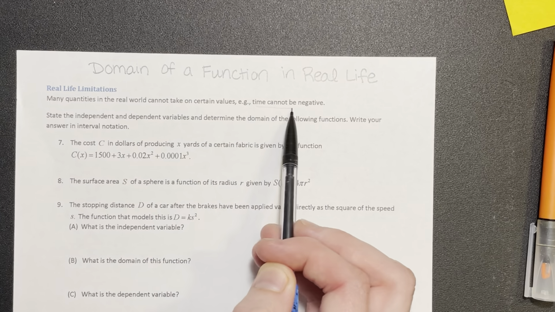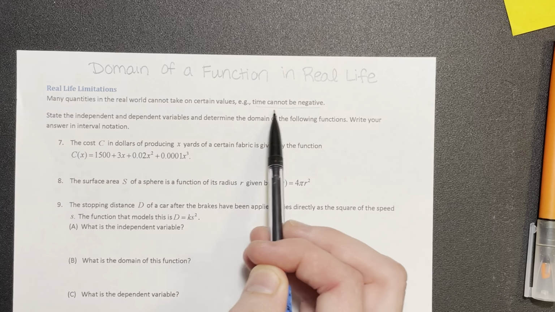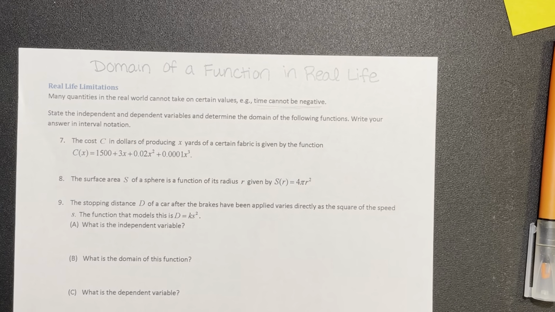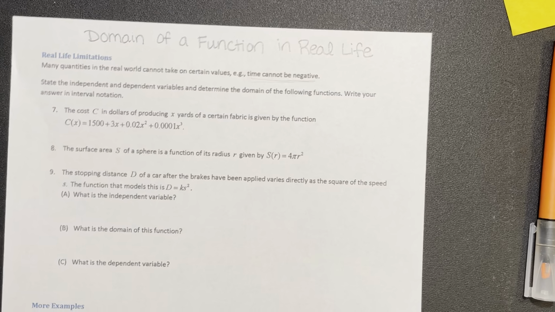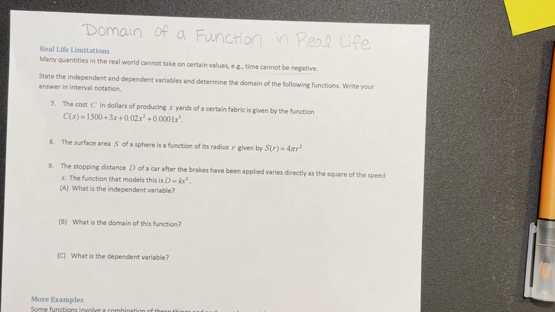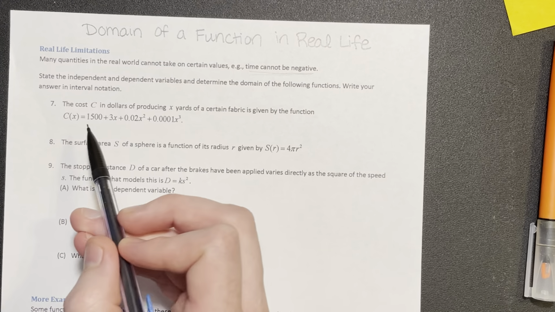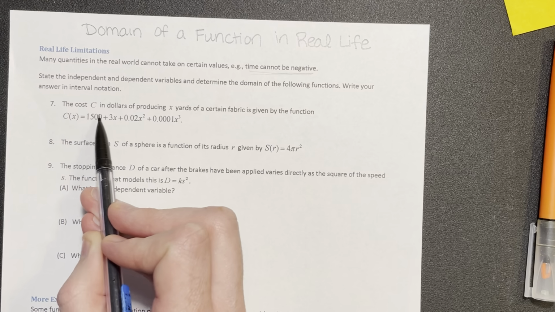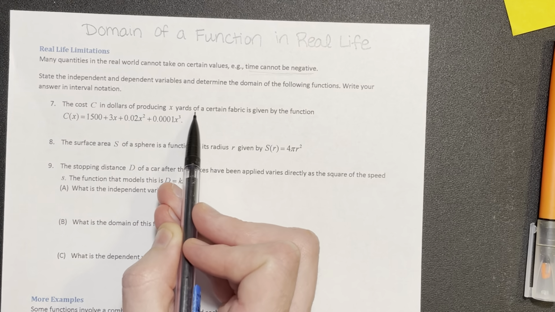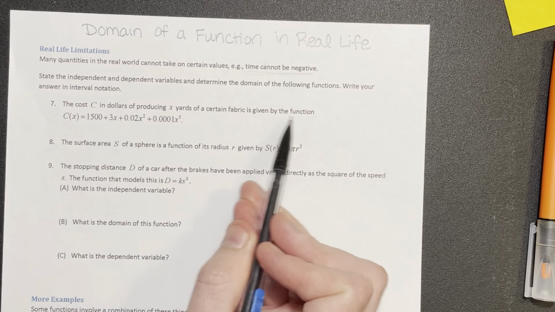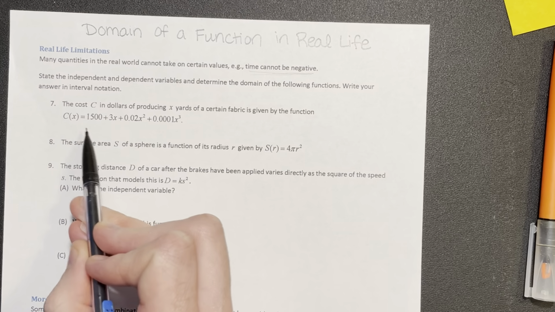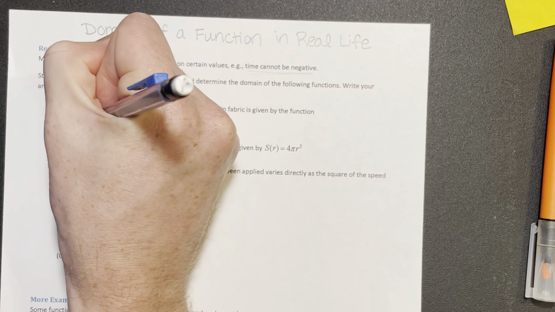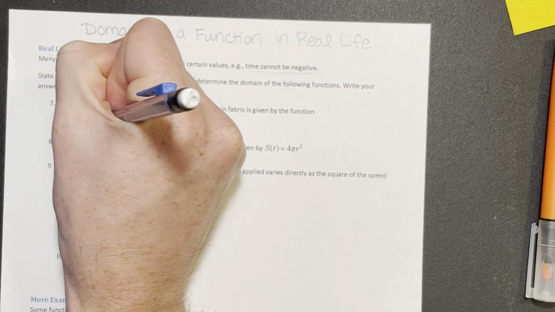For example, time cannot be negative. We'll see a lot of examples like this. So you do need to think about, are there constraints to the real worldness of the problem? In number 7, we have the cost in dollars of producing x yards of a certain fabric is given by this function. Let's recap what these variables mean.